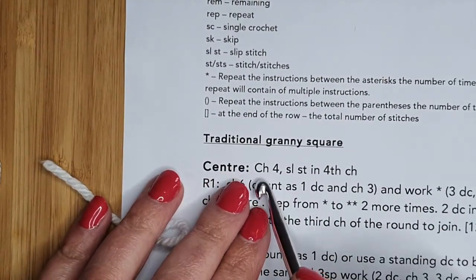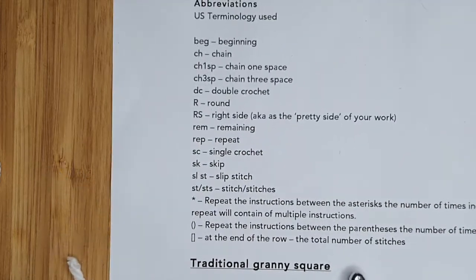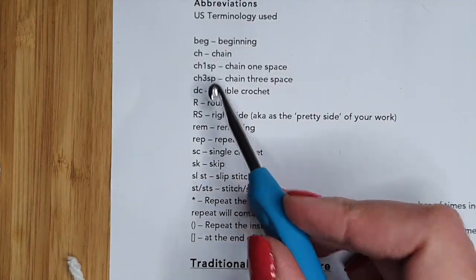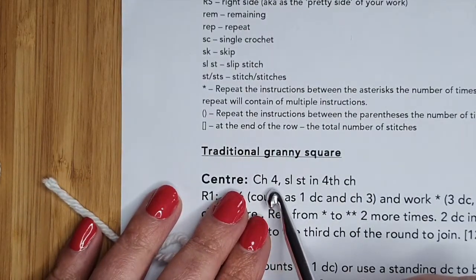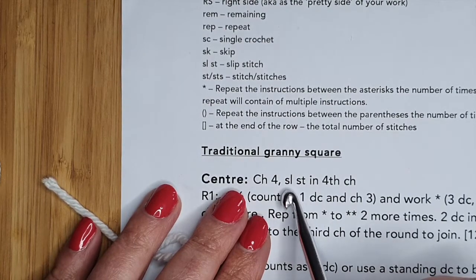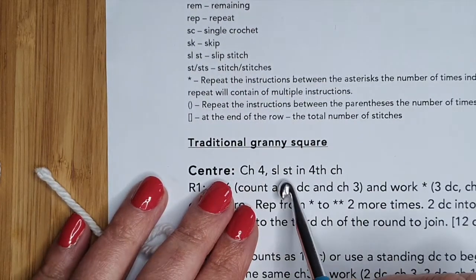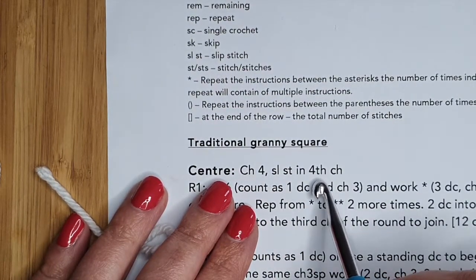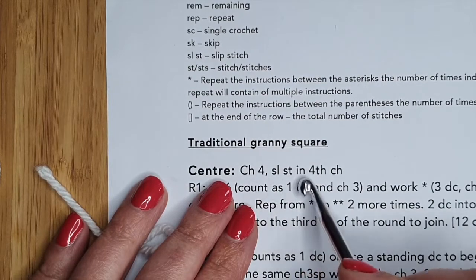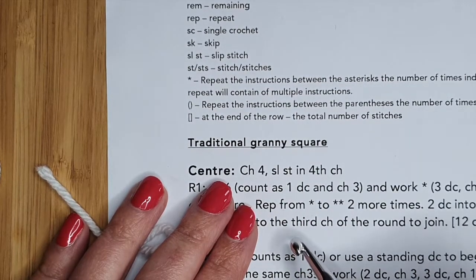For example, a CH, if we look at the abbreviation, is a chain. So chain 4, you would chain 4 stitches. Then SLST is slip stitch. So chain 4 stitches and then slip stitch into the 4th chain. So if you read it out loud, it might help you a little bit.